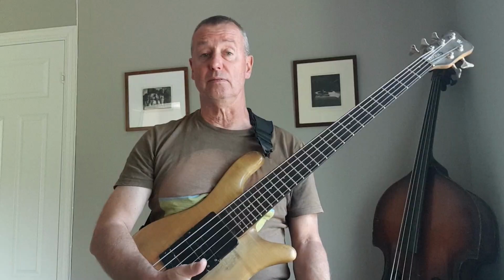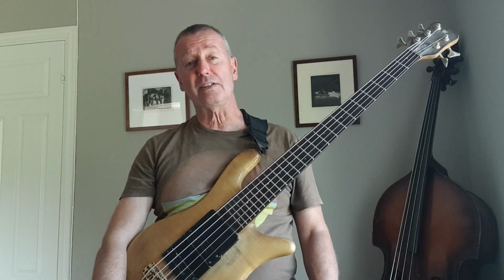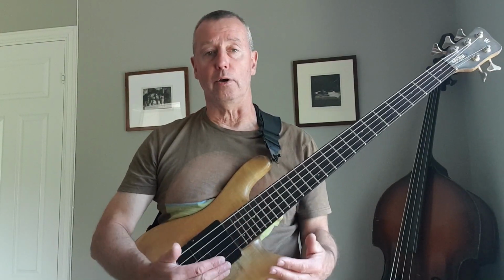I wanted to look at chord structures over songs. It's kind of important for any musician to be able to understand what the chord structures in a song represent. Whether you're playing funk, jazz, blues, rock, it doesn't matter. You need to understand where the chords come from and what you can play over them.